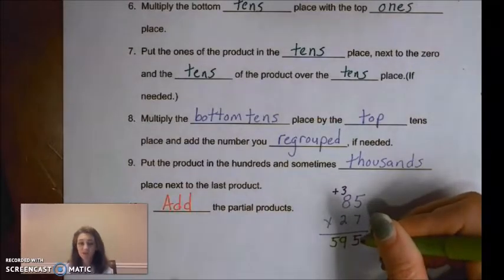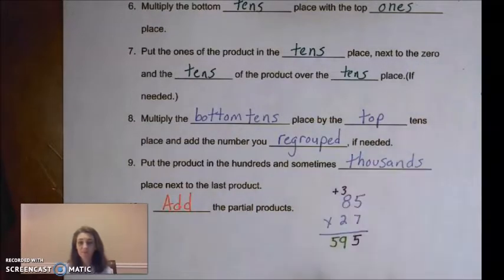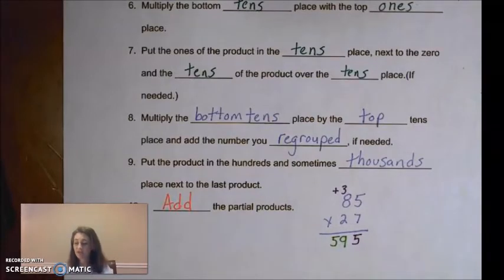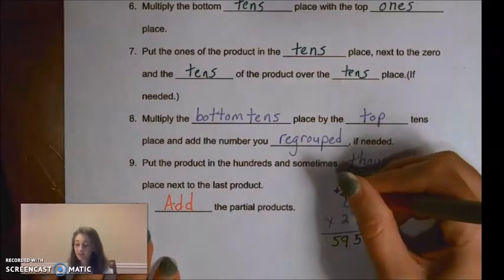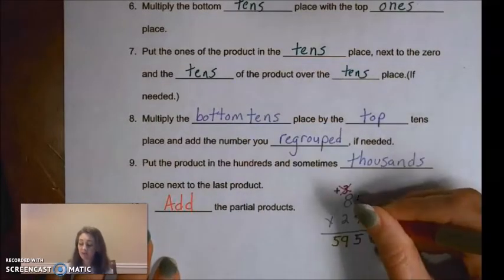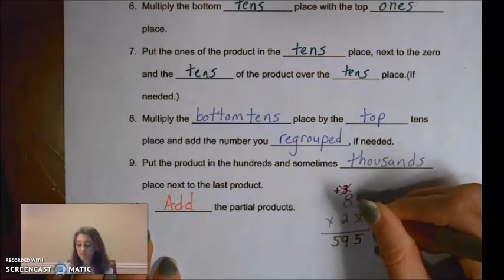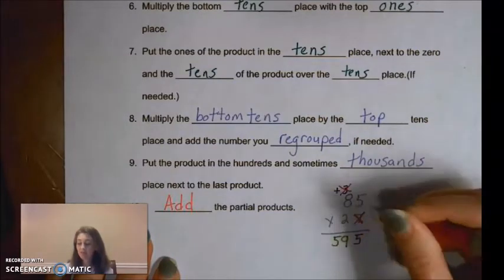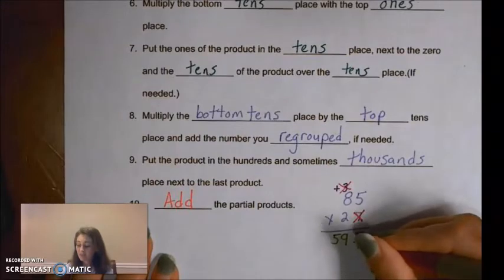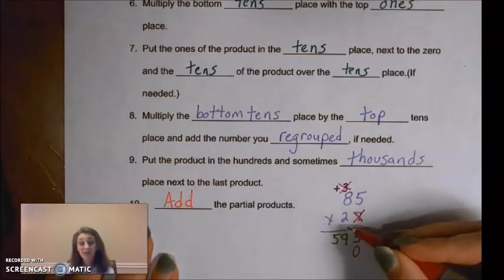595 is the first part of my product. This is my partial product, 595. Then we're going to Tic Tac Zero. Cross out our regrouping, tick, cross out our ones place, because we've already multiplied it by everything that we need to, tack, and then we put a 0 in this ones place, because now we're multiplying by a tens place.